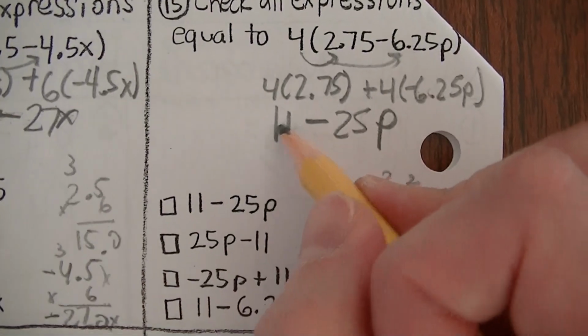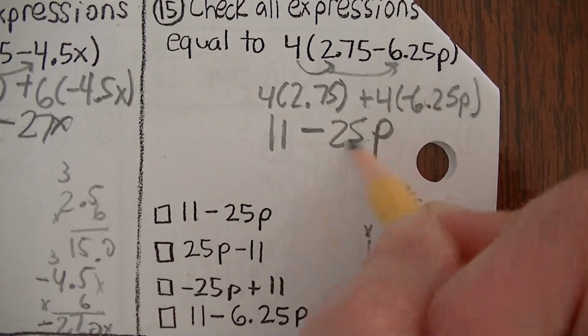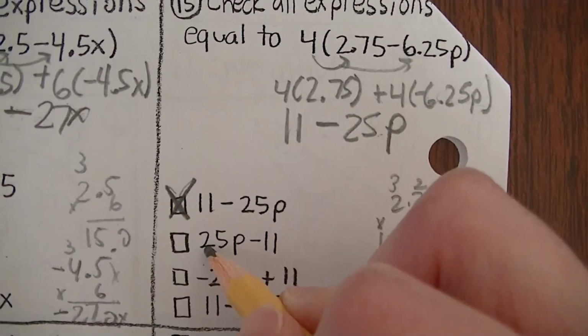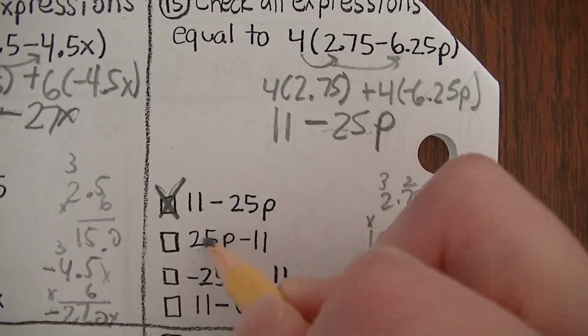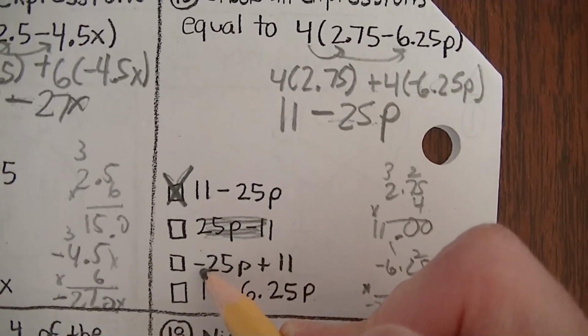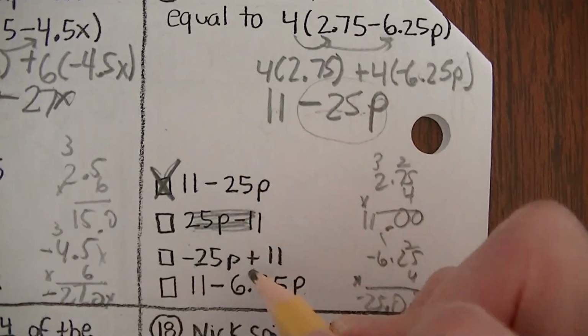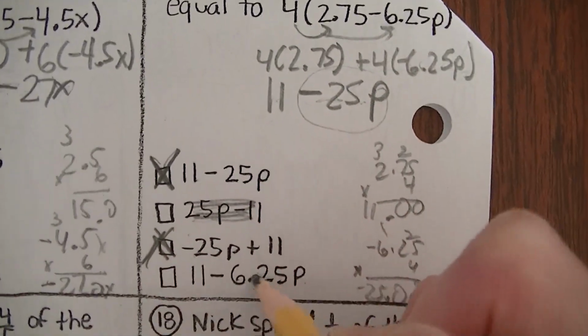Okay, so it's a positive 11 and a minus 25p, so that's correct. That's a positive 25p, but this is a minus, so that's not going to work. And negative 25p, there's that, and a positive 11, yep. And that's not even one of them.